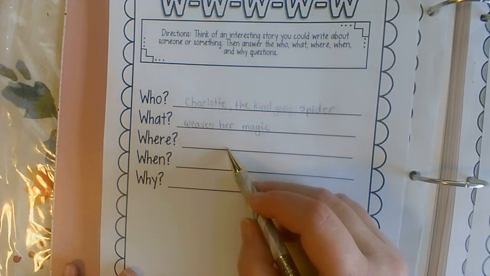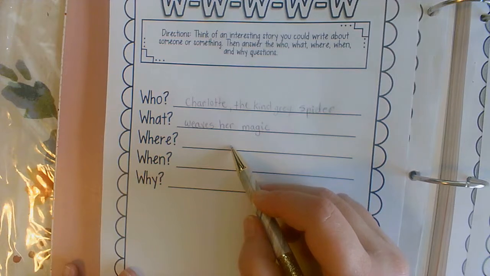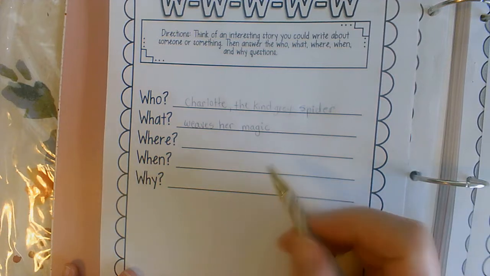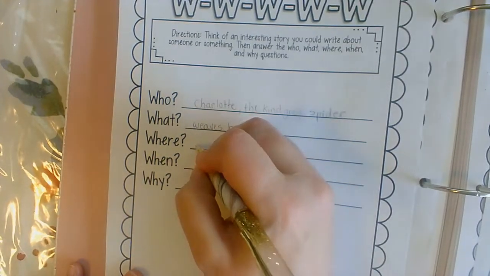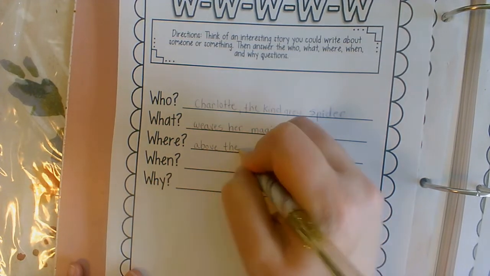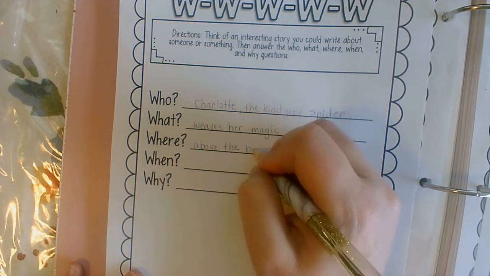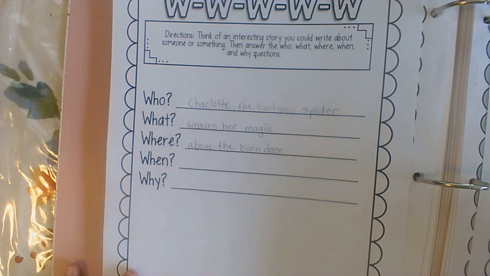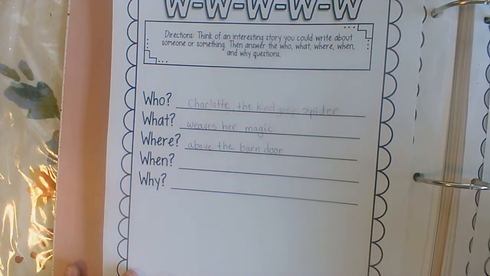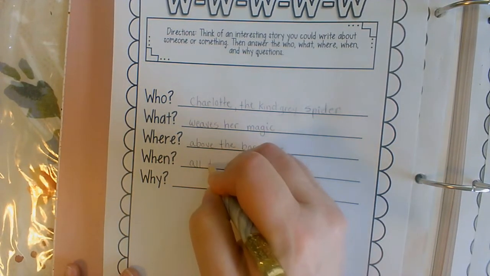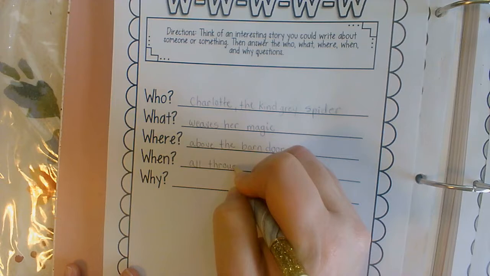Now it does happen in the barn. Where in the barn? Up, kind of above the door. So how about weaves her magic above the barn door? When? Well, it does happen at night, and she kind of worked all night. Remember how tired she was the next day? So how about all through the night? And that kind of flows nicely.